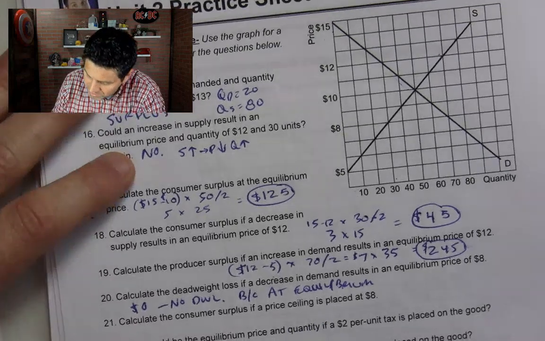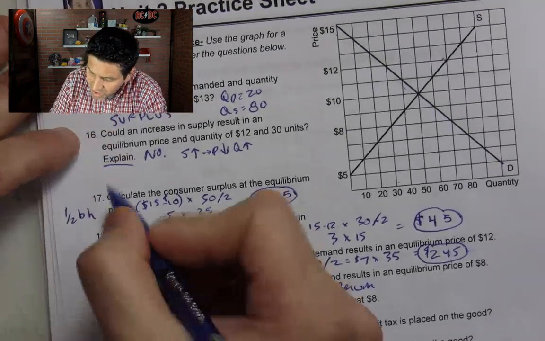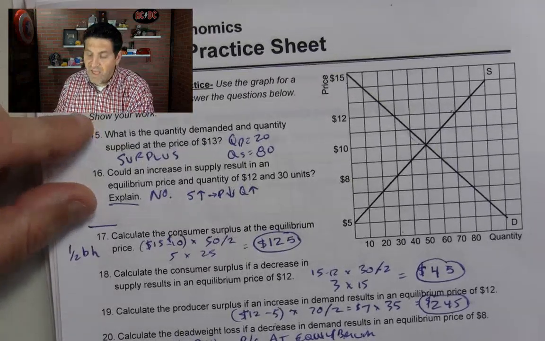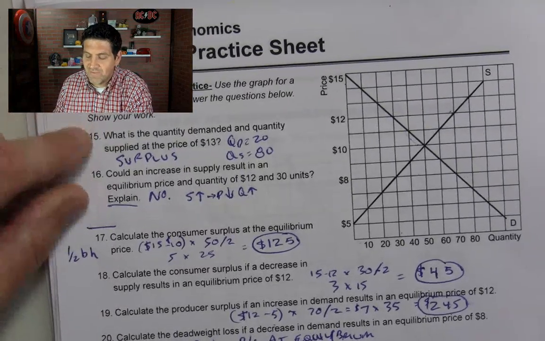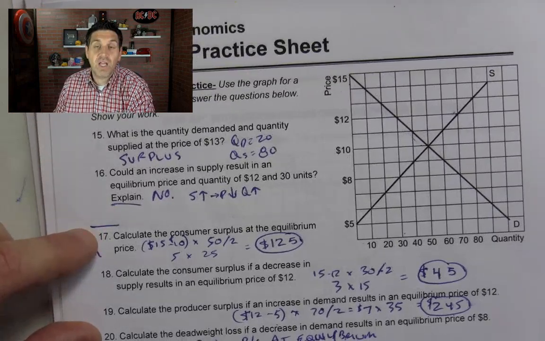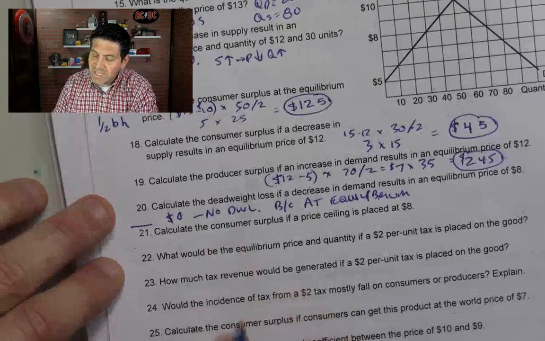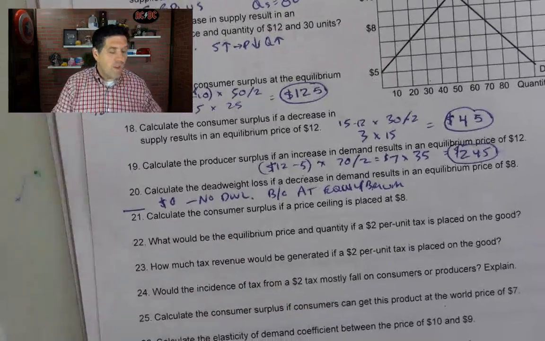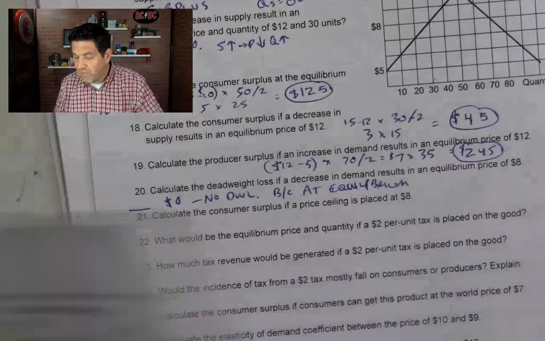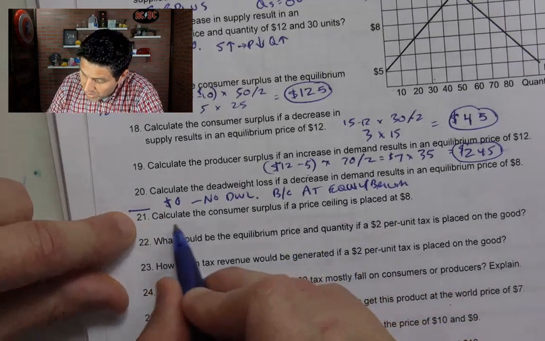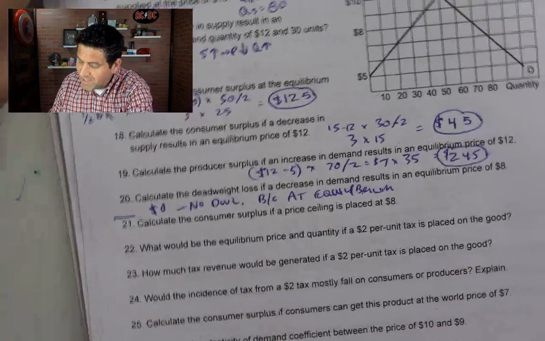Okay, calculate the consumer surplus if the price ceiling is placed. We're switching gears. For the first part, this is just old-fashioned shifting, understanding the idea of shifting the curve. The next part was about consumer surplus. Now we're calculating with ceilings and floors. We already know where they are because we did it earlier. The question now is, can you calculate it? Calculate the consumer surplus if the price ceiling is placed at $8.